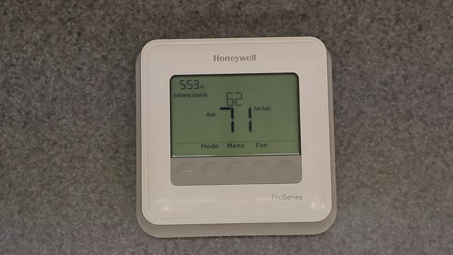You'll have a much better picture of what's going on when it comes to settings and the type of configuration you need for your existing setup on your boiler, furnace, or, however it may be, heat pump, things like that, and how it relates to your thermostat, and make sure it's all correlating correctly with the proper settings.